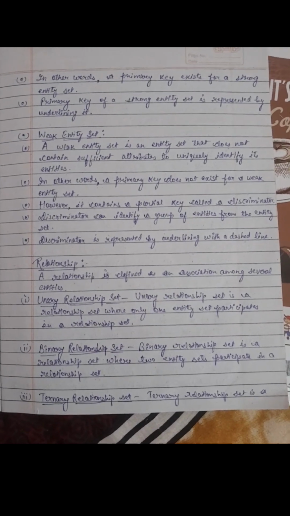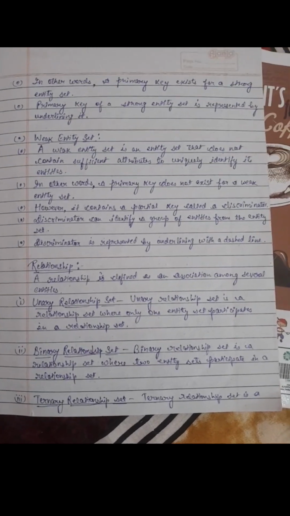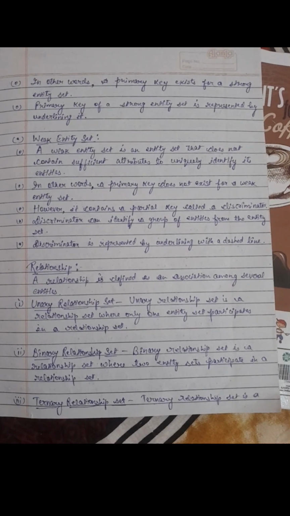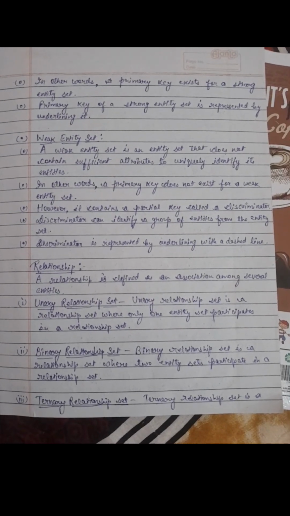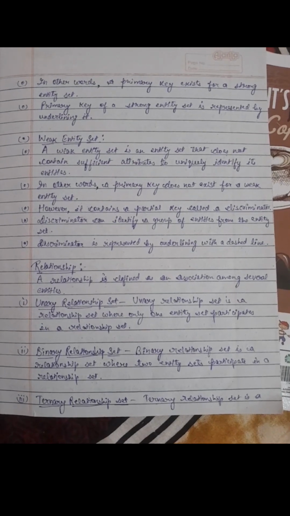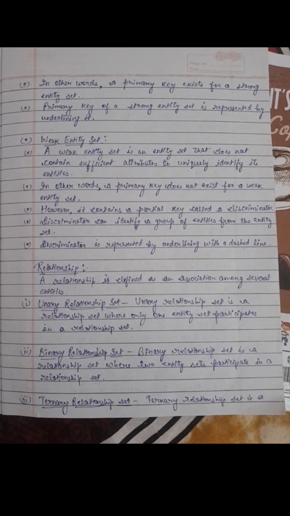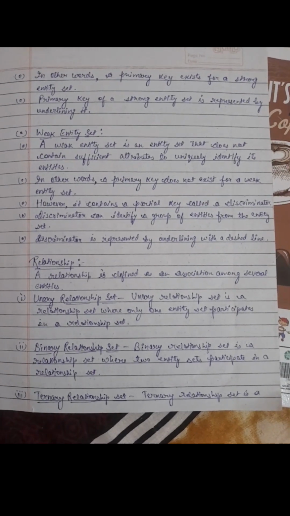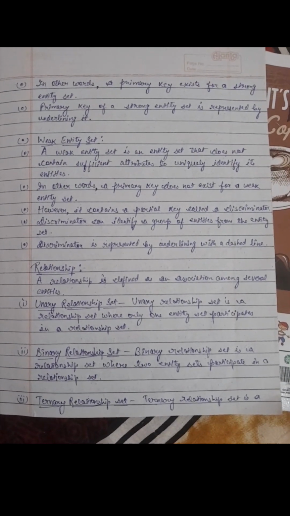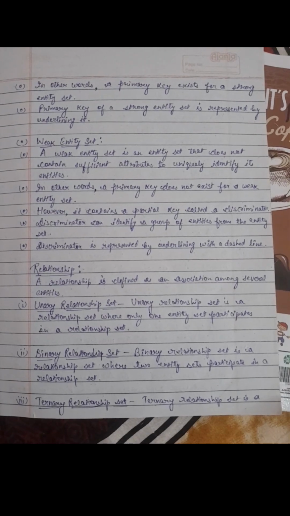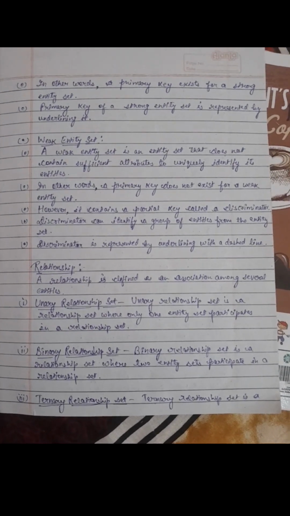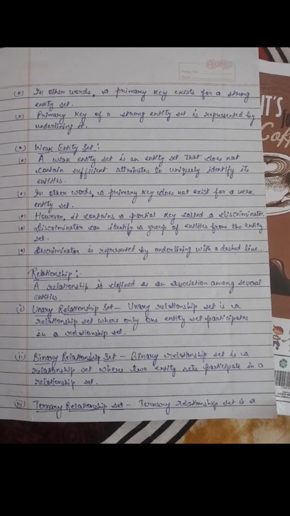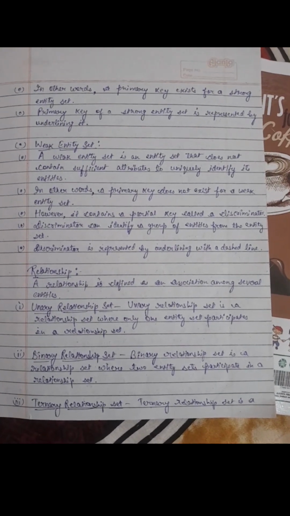Weak entity set. A weak entity set is an entity set that does not contain sufficient attributes to uniquely identify its entities. In other words, a primary key does not exist for a weak entity set. However, it contains a partial key called a discriminator. Discriminator can identify a group of entities from the entity set. Discriminator is represented by underlining it with a dashed line.